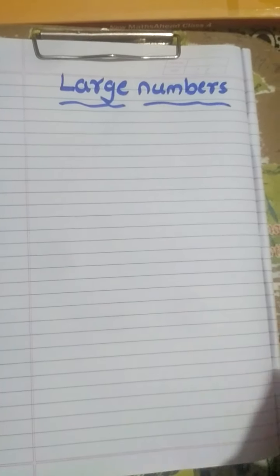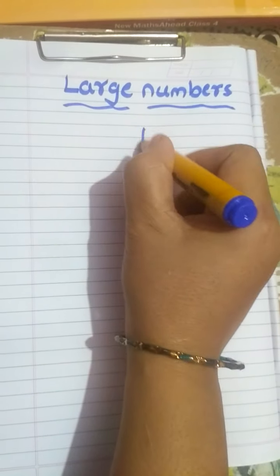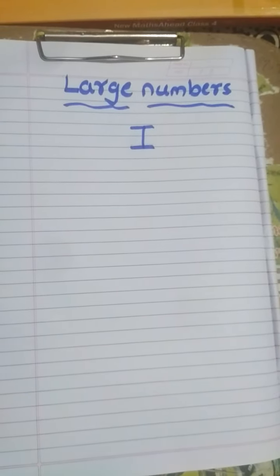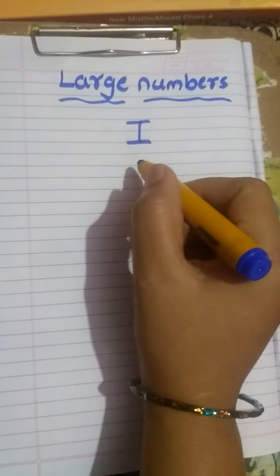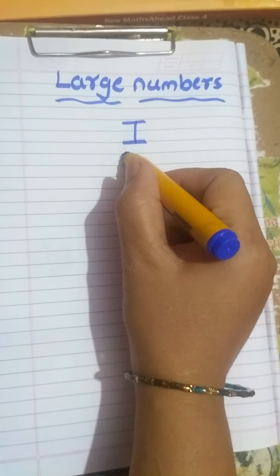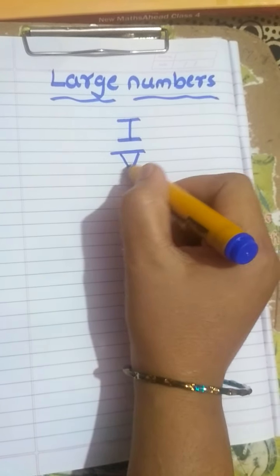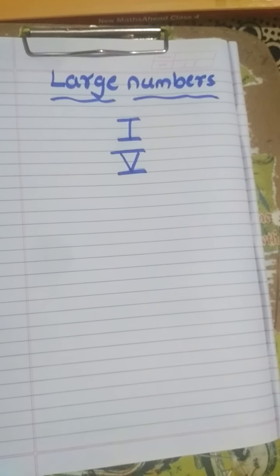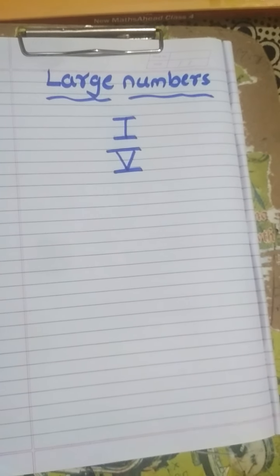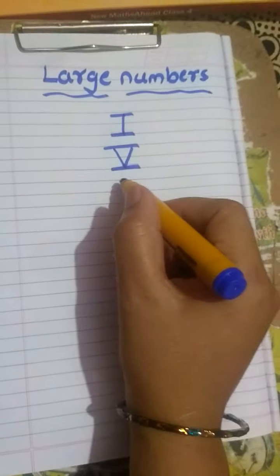Okay, how many noses do you have, children? Of course, you have one nose. How many fingers are there in one hand? 5 fingers in one hand. How many fingers do you have in both hands together? Means in both hands, how many fingers do you have? 10, of course.